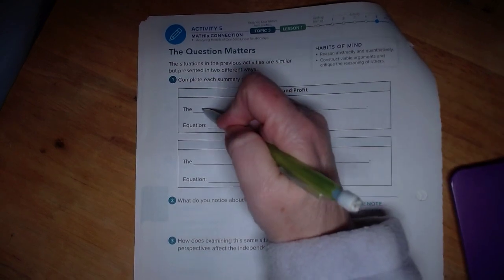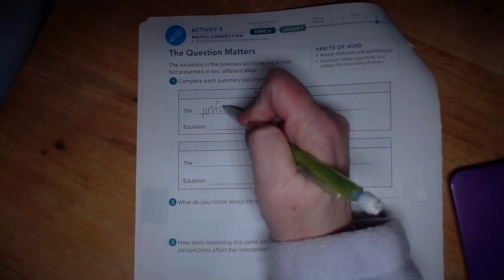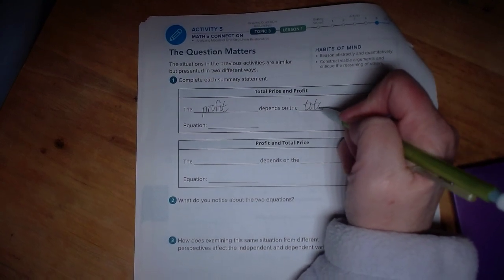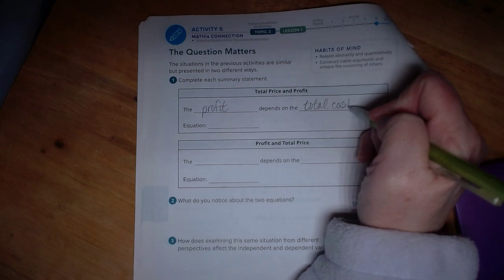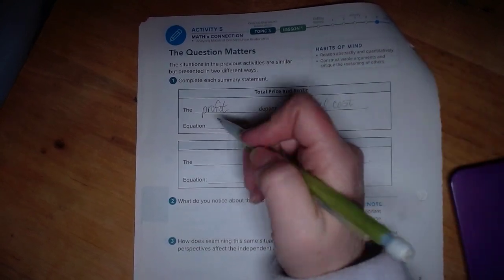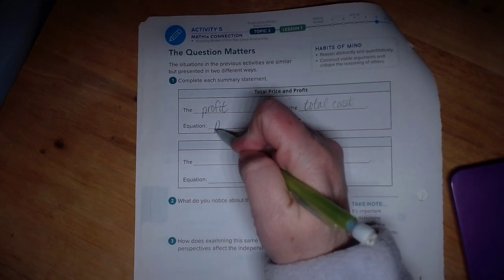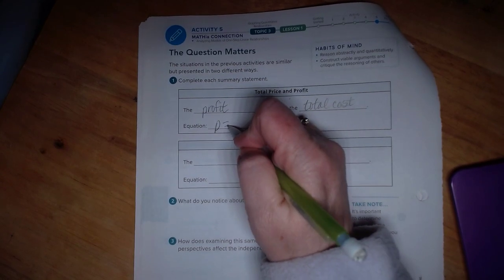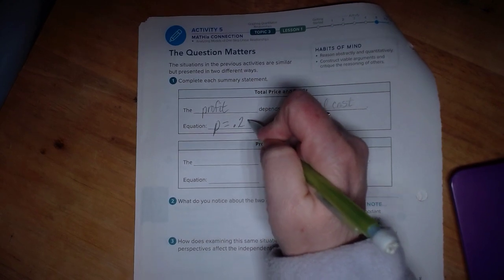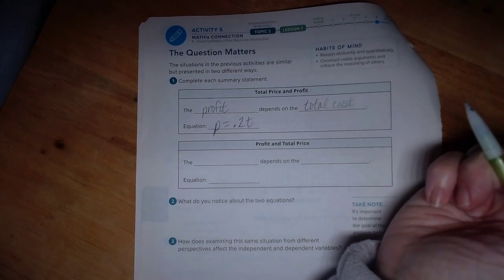So initially we had the profit depends on the total cost. So the total cost of all the items times the 20% gave us the profit. So we said our profit was 20% or 0.2 as a decimal times the total cost.